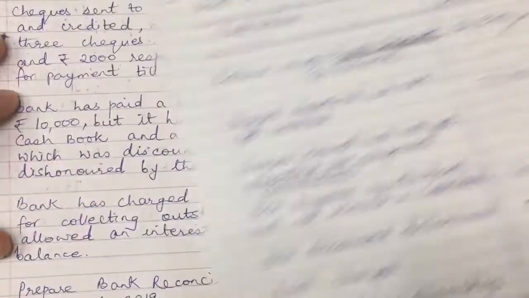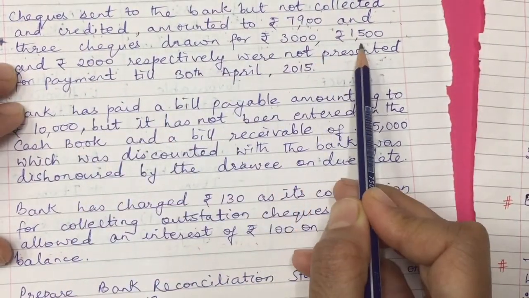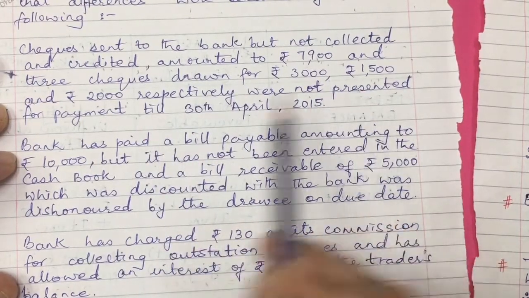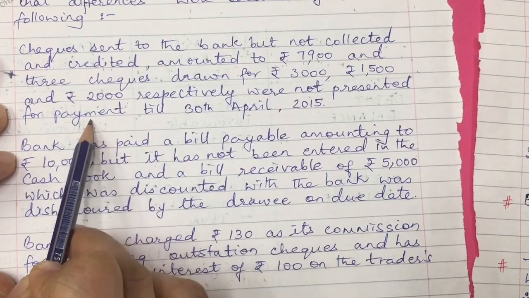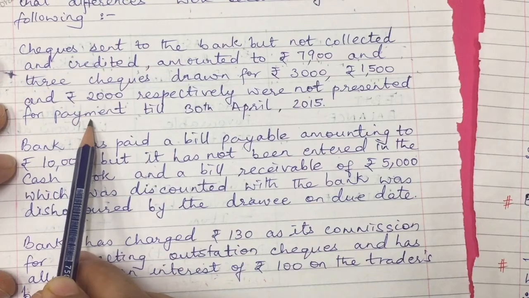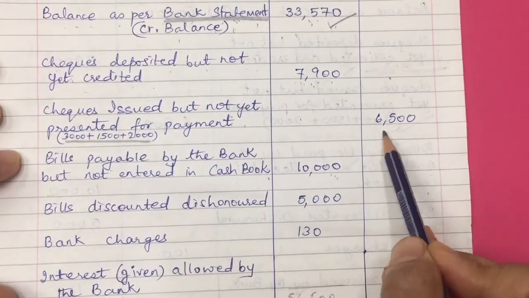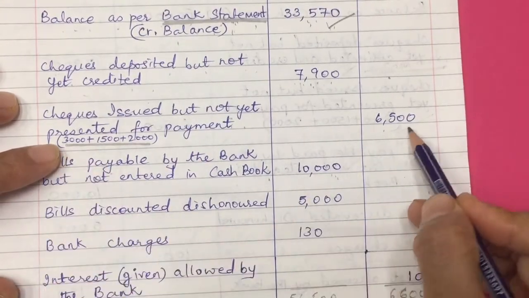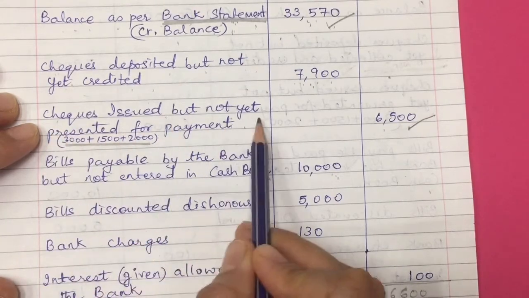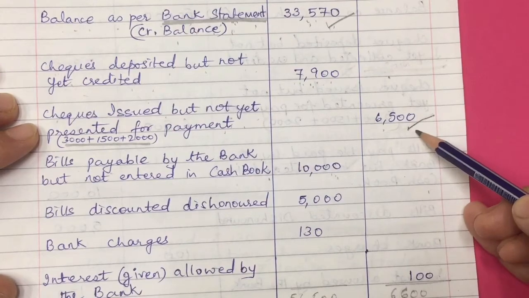Alright, now next is 3 checks drawn for rupees 3,000, 1,500 and 2,000 were not presented for payment. Again, in my cash book, I have assumed that I have deducted these 3 amounts. So, in my BRS also, I will deduct them. The total is 6,500. I will write the transaction checks issued but not yet presented for payment, and I will write it in my minus item.